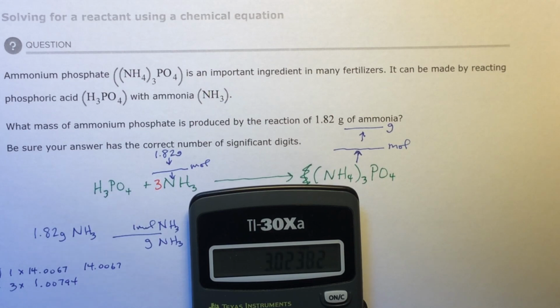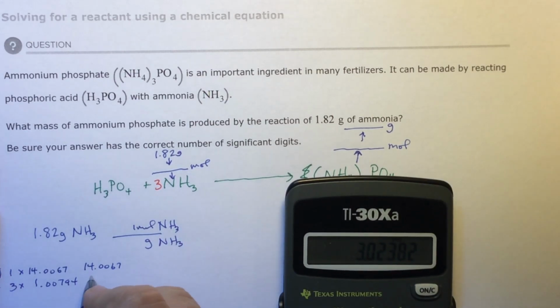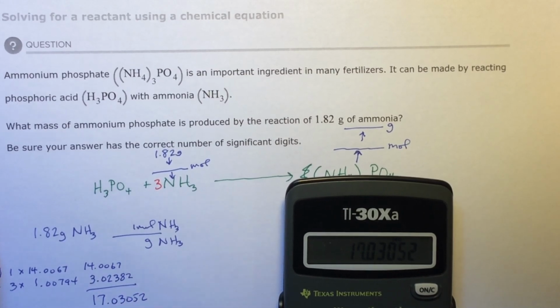1.00794 times 3 is 3.02382. Let's add those together. Plus 14.0067 is 17.03052.